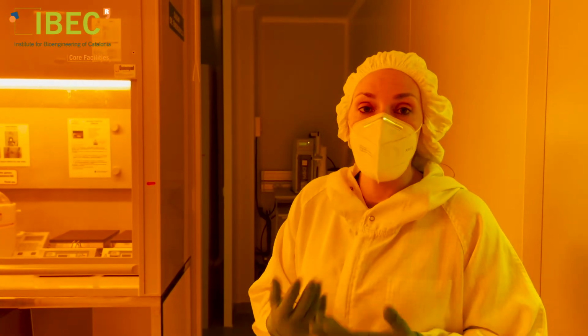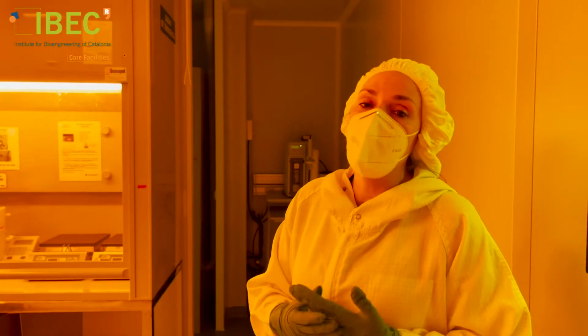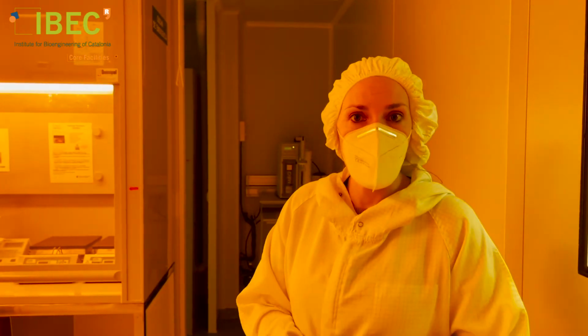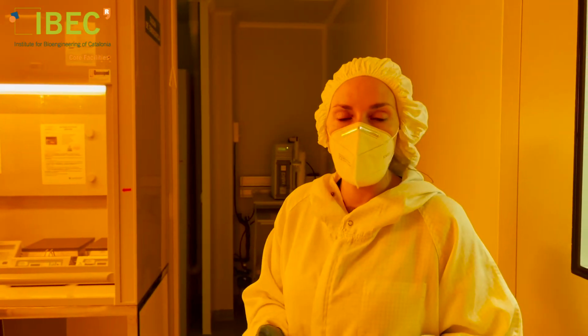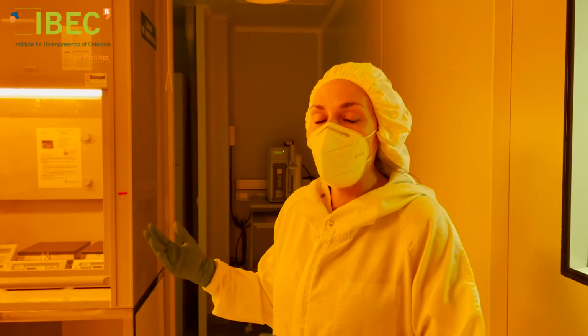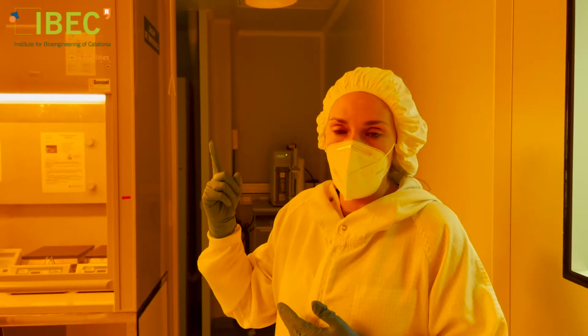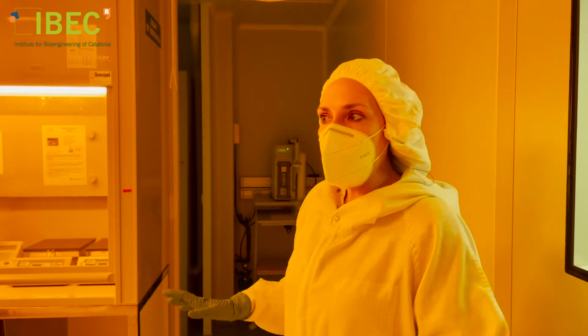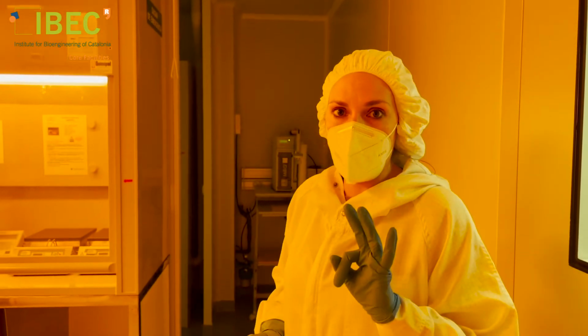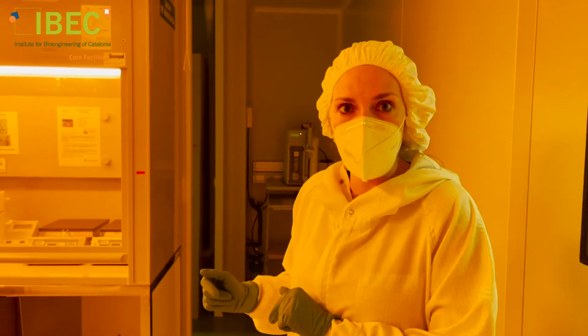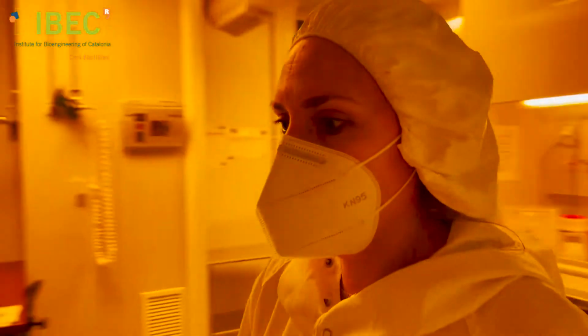This is because the materials that are employed here are sensitive to the wavelengths of the white light, so they can be affected by the white light. And when we are working, we need to use this type. This room is divided in 3 spaces, and we will see each of them. Let's go to the first one.